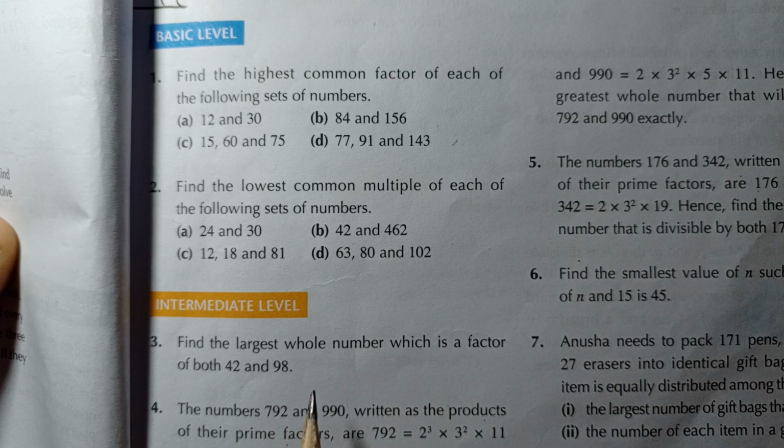It means that we have to find that number which can divide 42 and 98, and it should be the largest number. So we will take its HCF to find that largest number which can divide 42 and 98. Let us find its HCF.